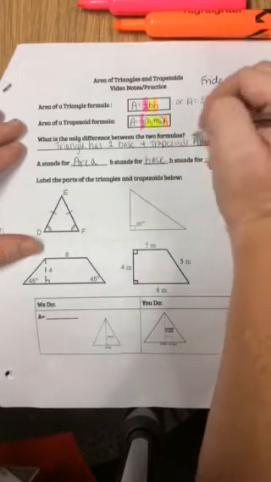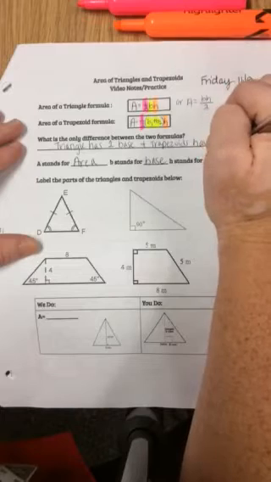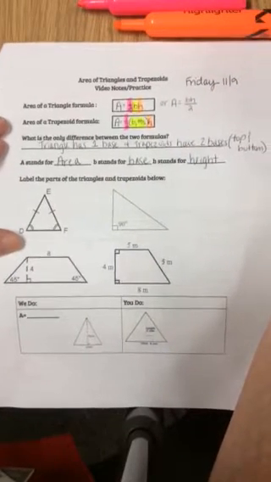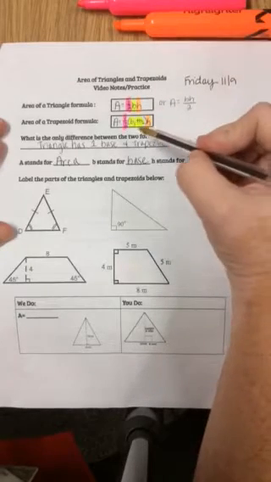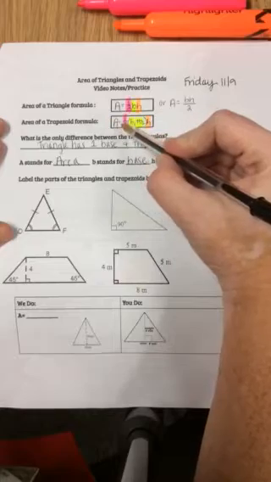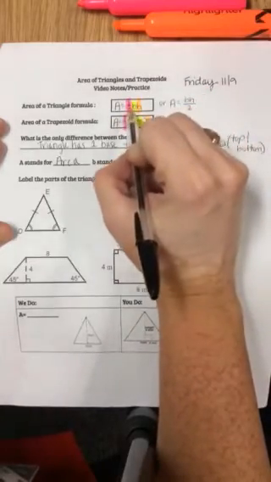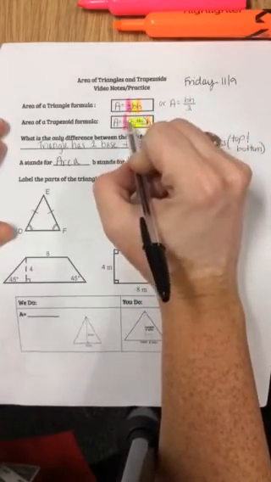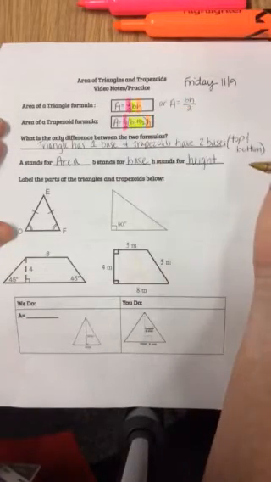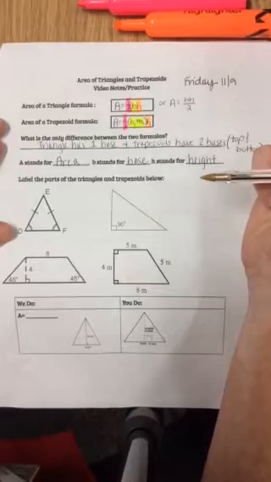H stands for height, the height of the figure. We need both of those letters to be able to calculate the area. Just a reminder, when all of these are touching side by side, that just means multiplication until you get to the end and you can take half by dividing by 2.